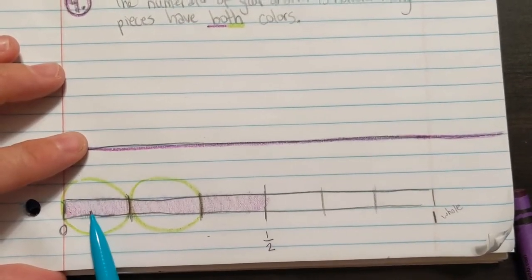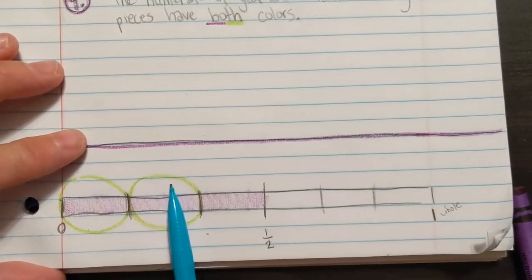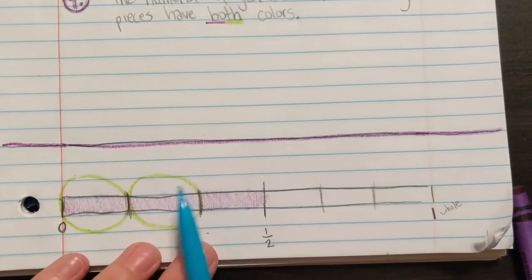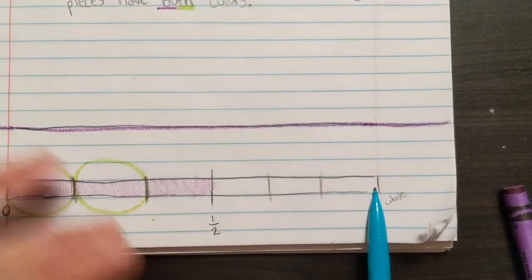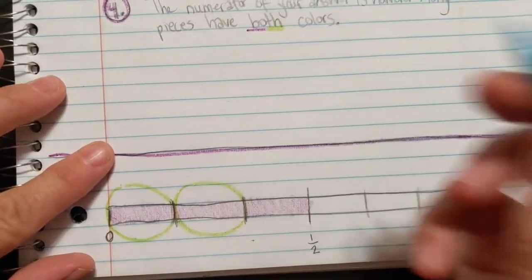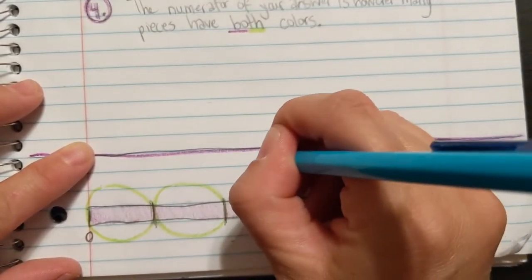This piece has purple and green. This piece has purple and green. So far I have 2. This piece just has purple, but it doesn't have green, so it can't be that one. And these pieces don't have any color at all. So it just has to be 2. Okay, so this is 2. Maybe we'll just put it right here.